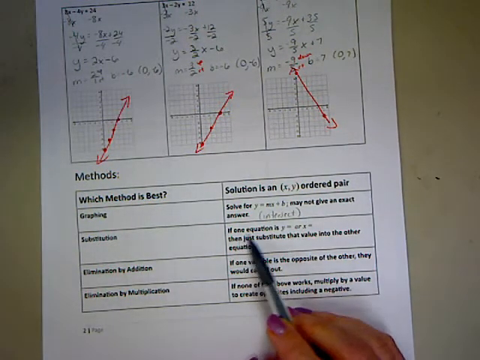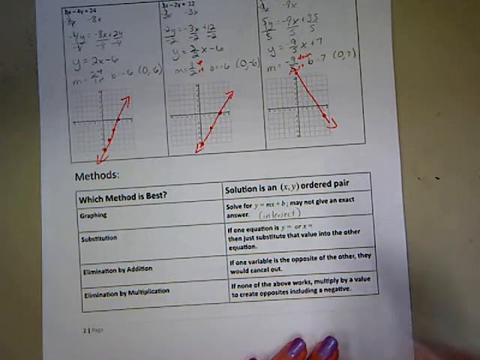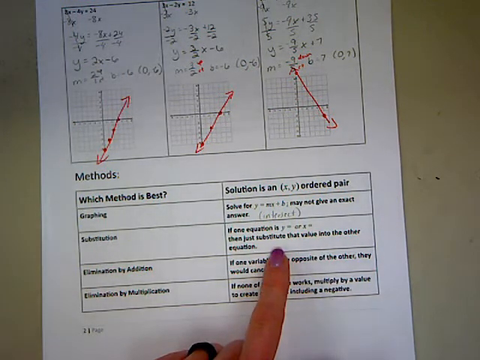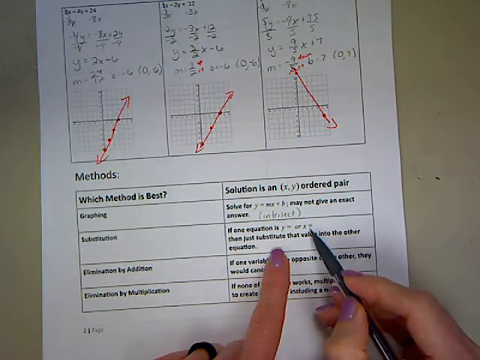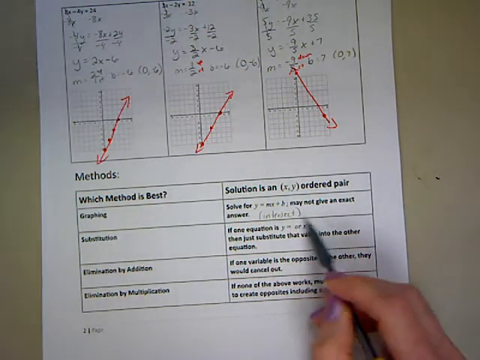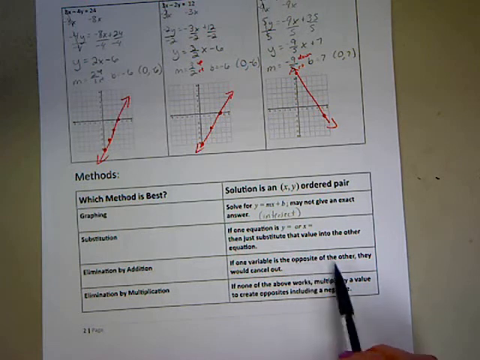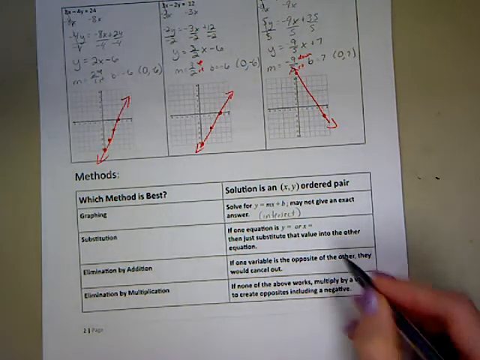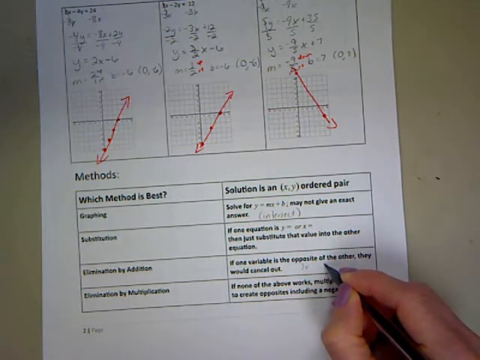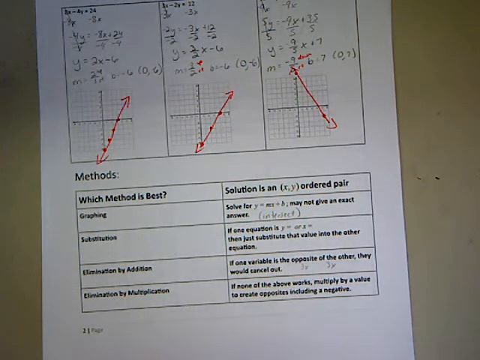For substitution, if one equation says y equals or x equals, then you can substitute the value into the other equation. So this works really good, especially if you have an x equals. For adding with elimination, if you have one variable that is the opposite of the other, meaning one's positive, one's negative, like a positive 3x and a negative 3x, this would work really well because those would cancel. And I would only use elimination with multiplication if none of the other above work, because you're going to have to multiply by a value to create these opposites.